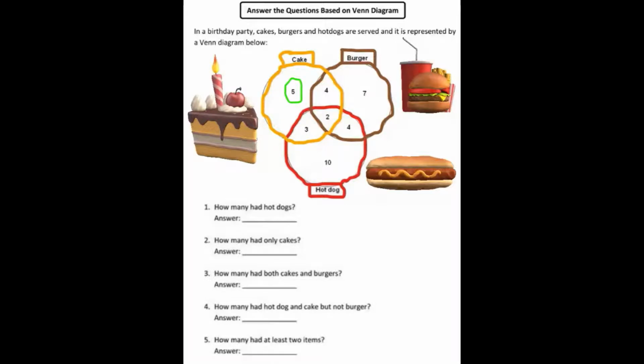So like I said, we may or may not be answering these questions, or the questions may not be answering all of the numbers, but what I've tried to do here is make this as clear as possible for you to see each specific category of food in this Venn diagram. So when we answer the questions now, they're much easier, I hope, for you to see.